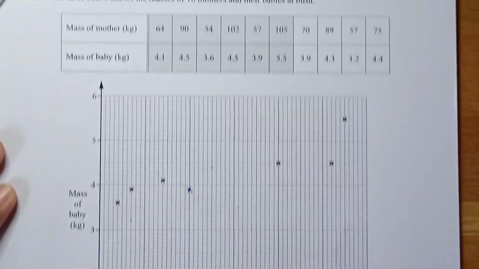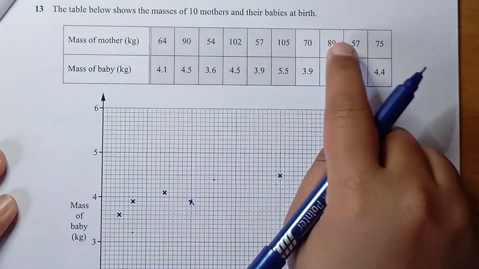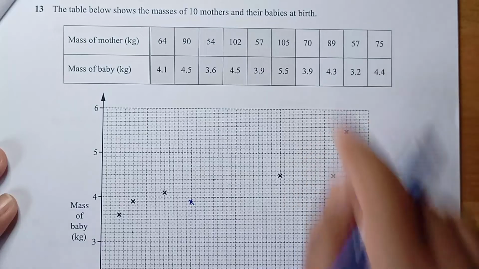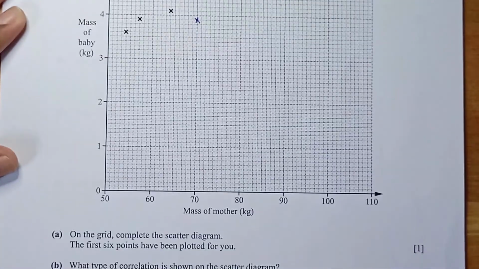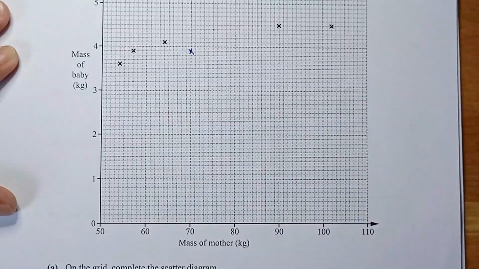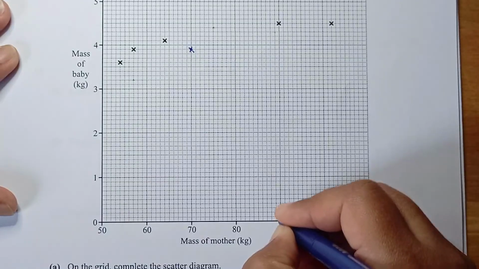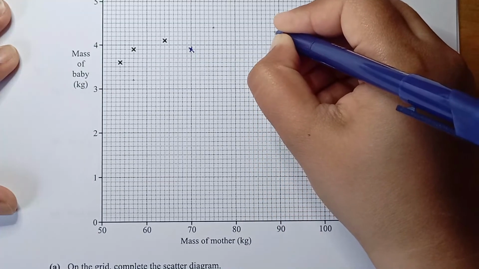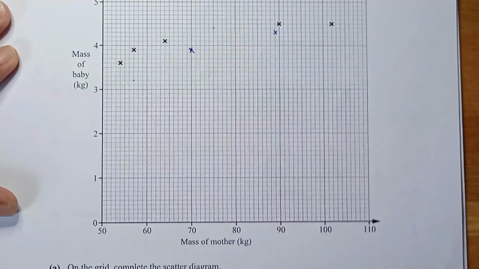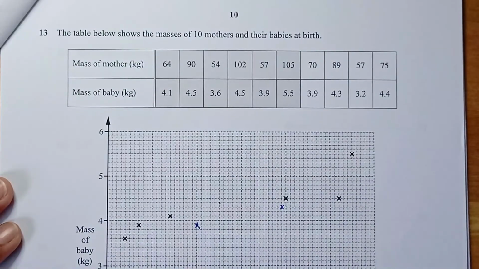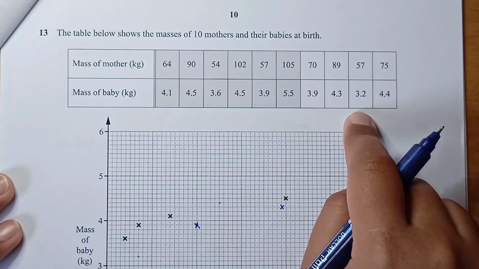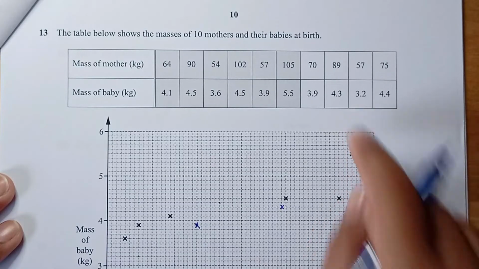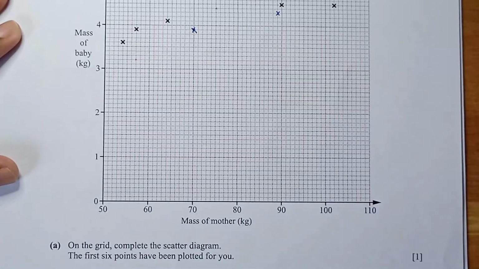Yes. And the mother mass is 89. This would be 4.3. 89 and 4.3. So 89 is over here and we have 4, 4.1, 4.2 and 4.3. This point. When the mother mass is 57, the baby mass is 3.2, 57 and 3.2.